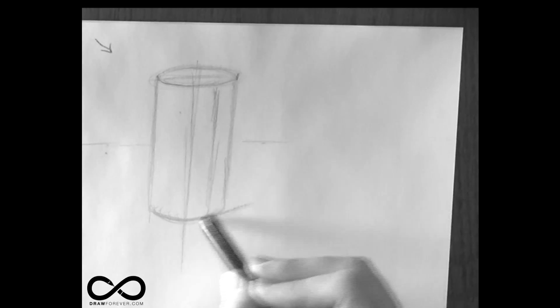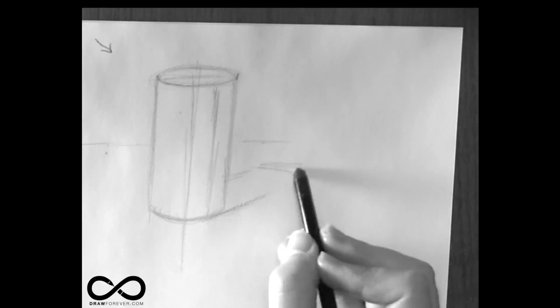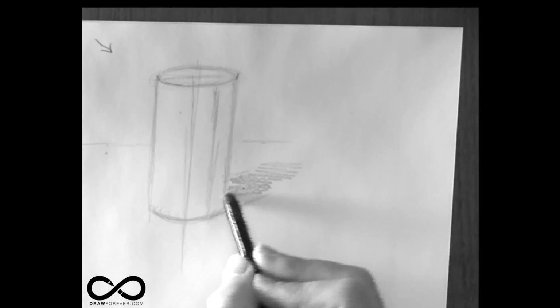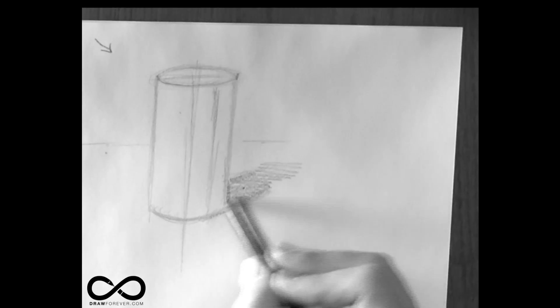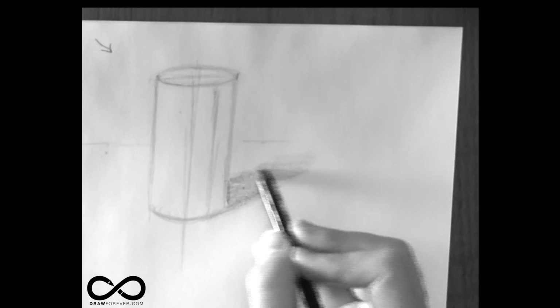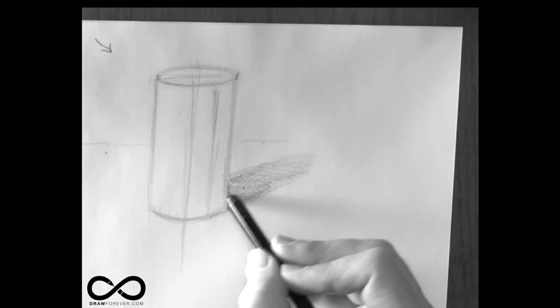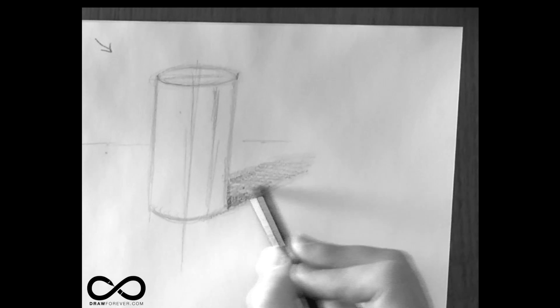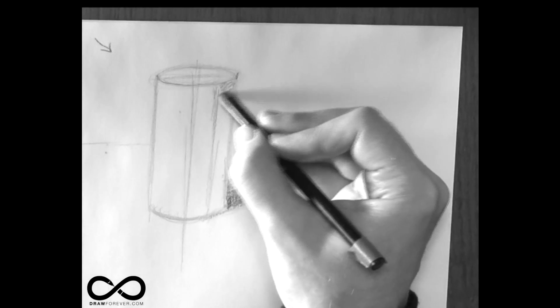So its cast shadow is going to go out this way, and as it moves away from its source, it gets lighter and more diffused. I got confused. And here's the shadow.